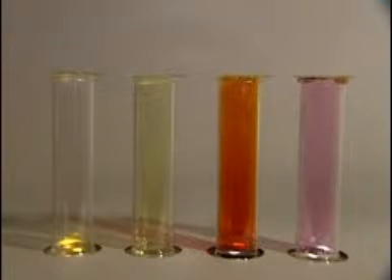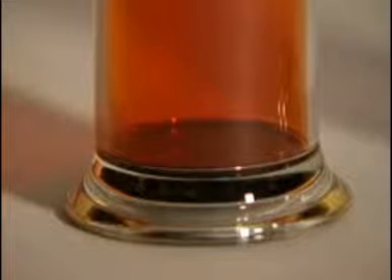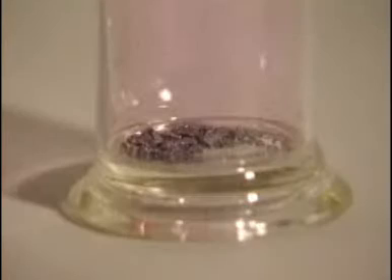Here are the four halogen elements: fluorine, chlorine, bromine, and iodine. Fluorine on the left is almost colourless. Next comes chlorine, which is greenish-yellow. Fluorine and chlorine are both gases at room temperature, but bromine is a liquid, and iodine is a solid.